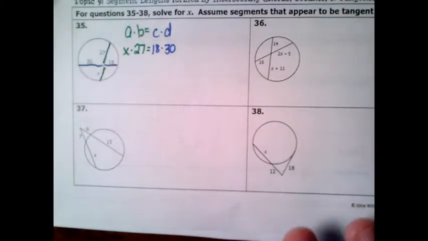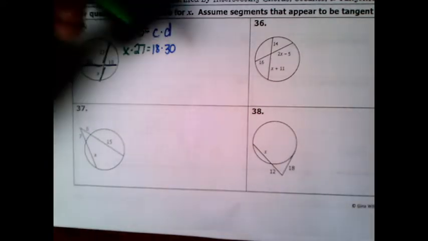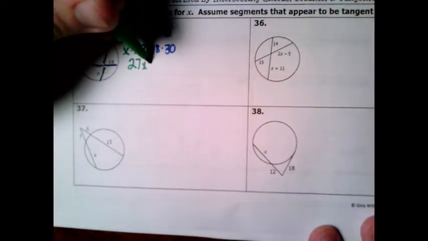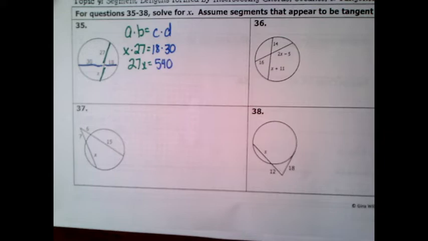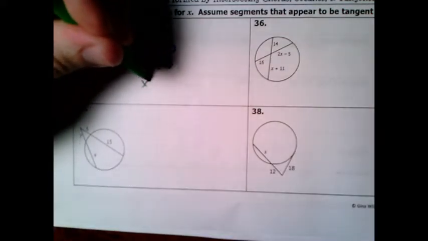It doesn't matter which one's C and which one's D, just as long as they're on the same line. So 27 times X is 27X. 18 times 30 is 540. If I divide by 27, x equals 20.